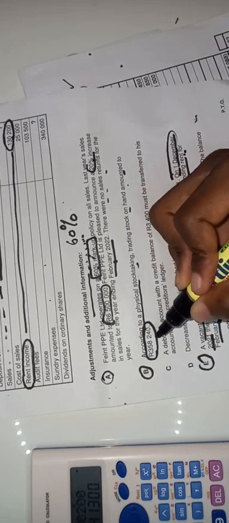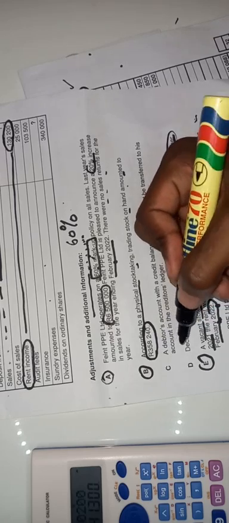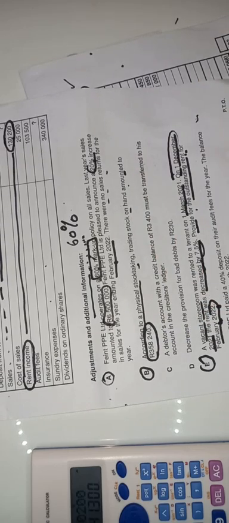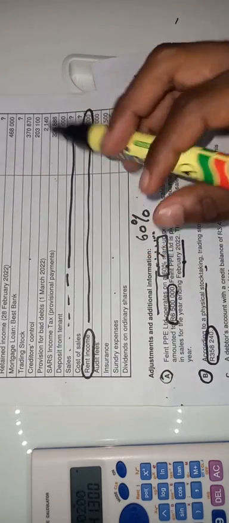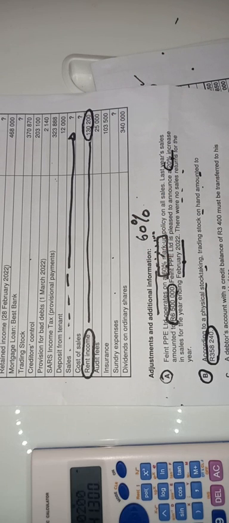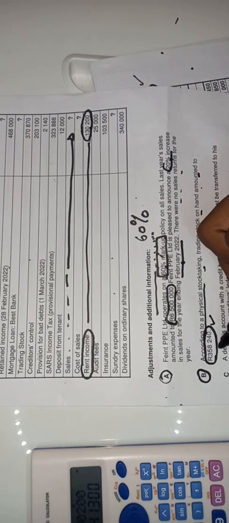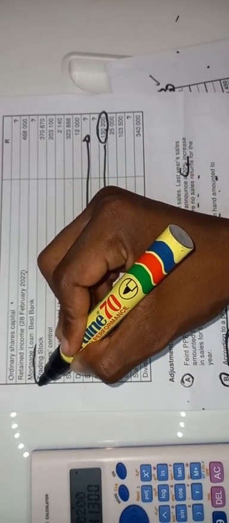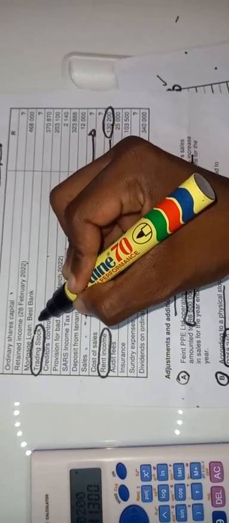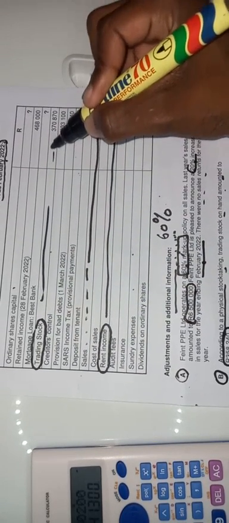How do you know whether it's a surplus or a deficit? You compare the trading stock that is in your trial balance versus the trading stock that is in your adjustment. So in our adjustment, it's this one, 358,250. And in our trial balance, trading stock is how much? It's 370.